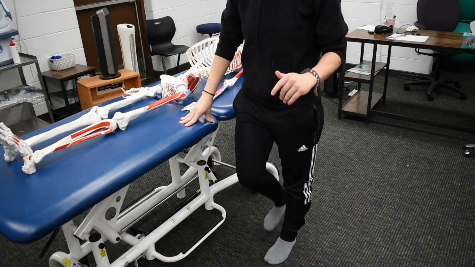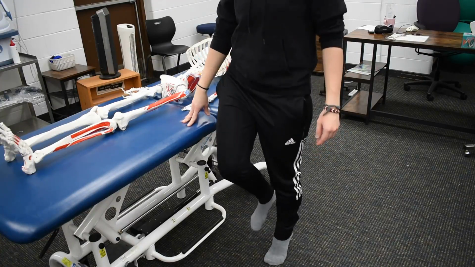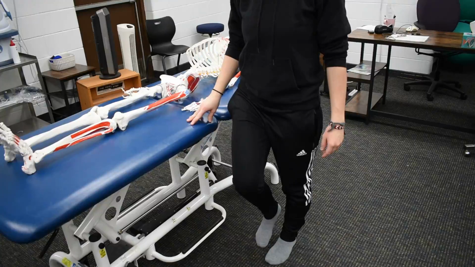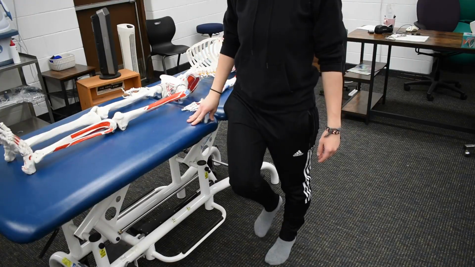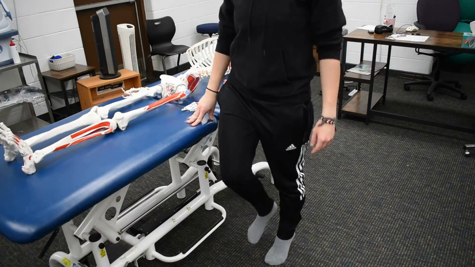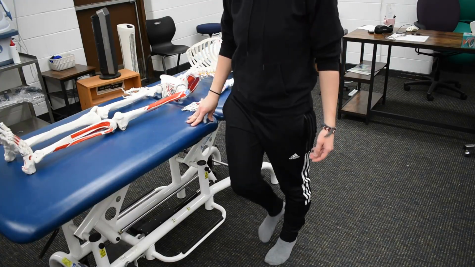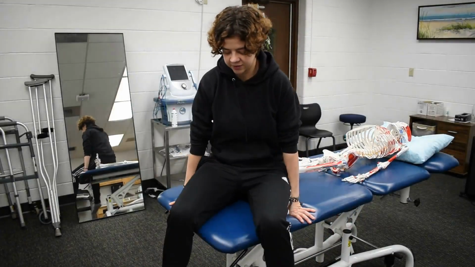Last thing standing you want to check is the S1, S2 myotome. This is going to be testing the gastroc. You're going to have the patient put a hand on the table, but make sure they're not putting too much weight on it. This is just for stabilization. So you're going to do 15 unilateral heel raises on each side, and you're just looking for fatigability of that muscle. So next we're going to move to sitting.